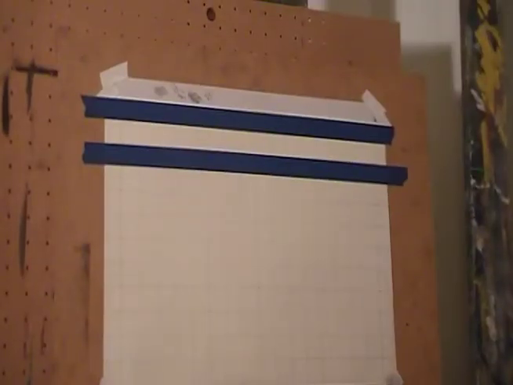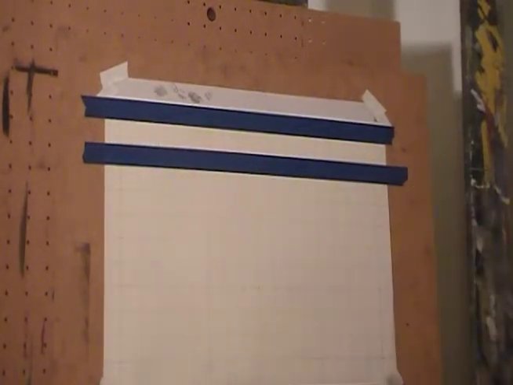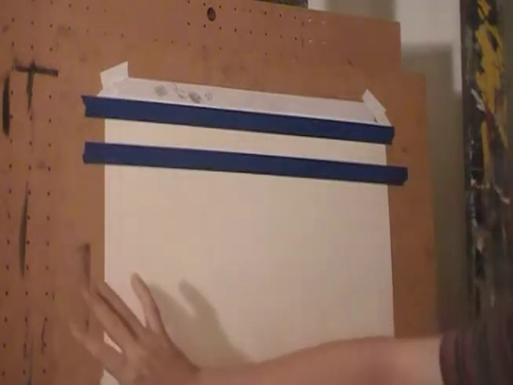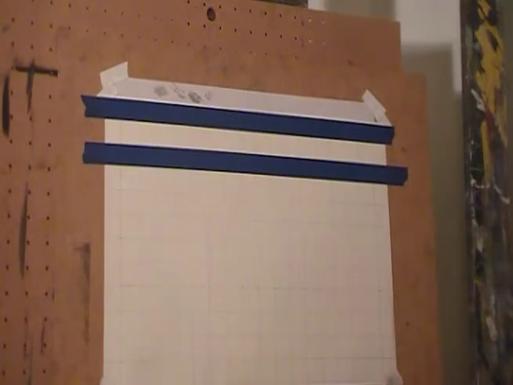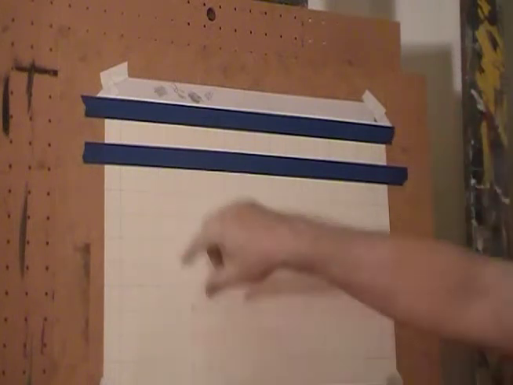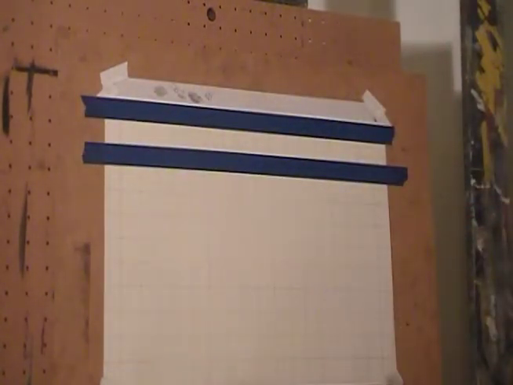Okay, so what I decided to do was, with this paper, I have my 1-inch squares, and it's advantageous to have an entire sheet of paper like this, and it being more than what you need, you'll be able to do several takes, and that's important.